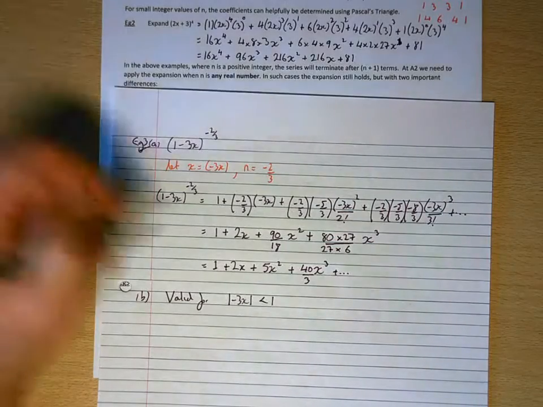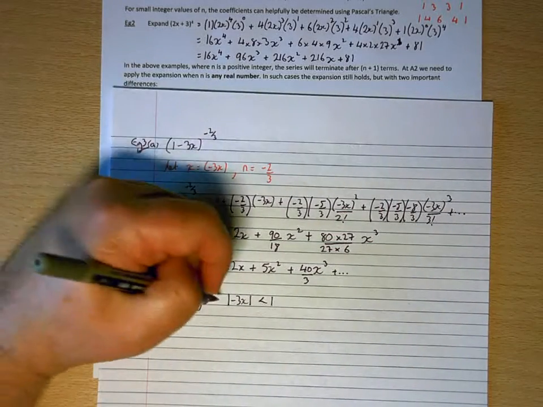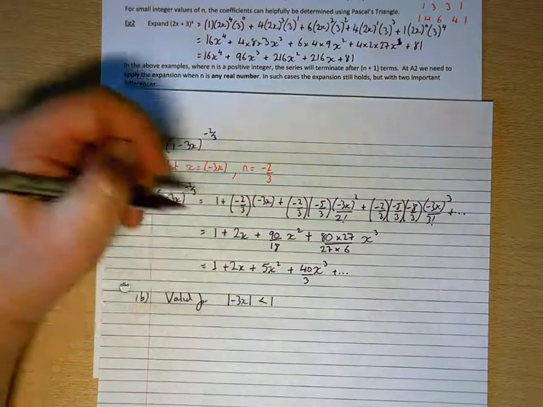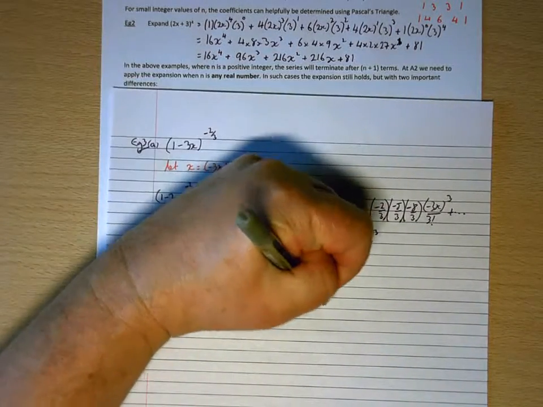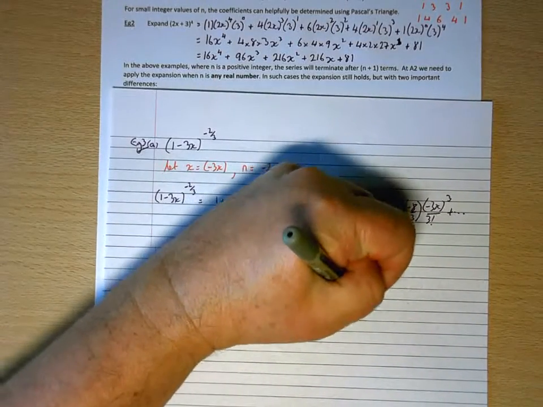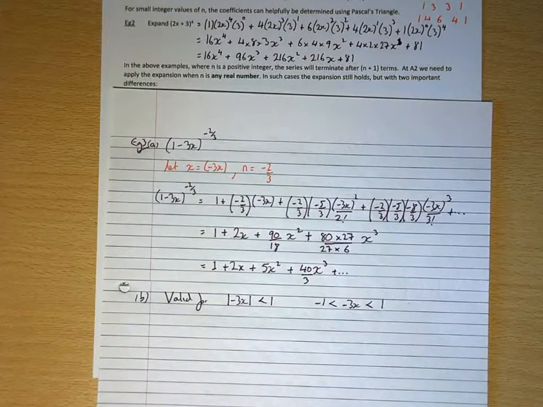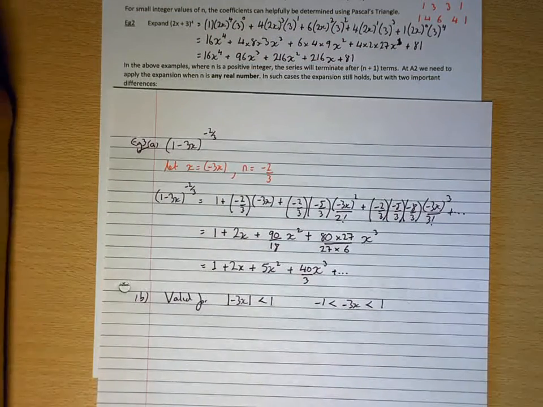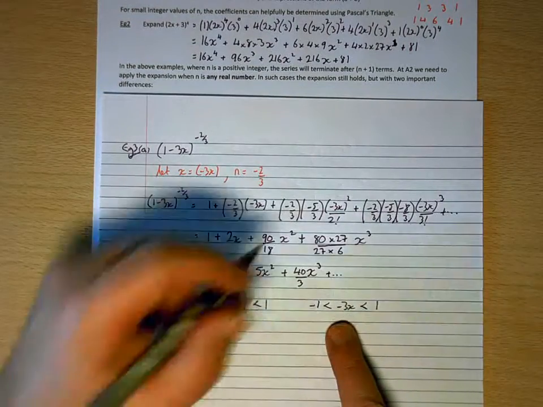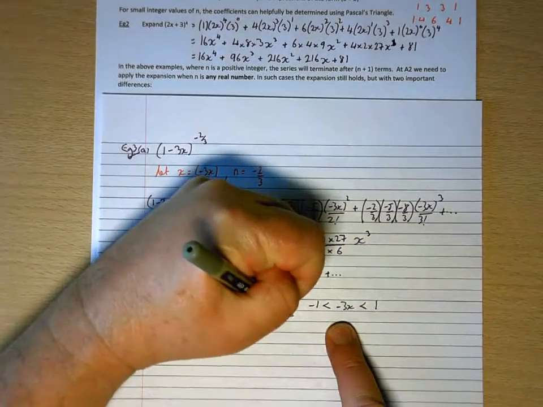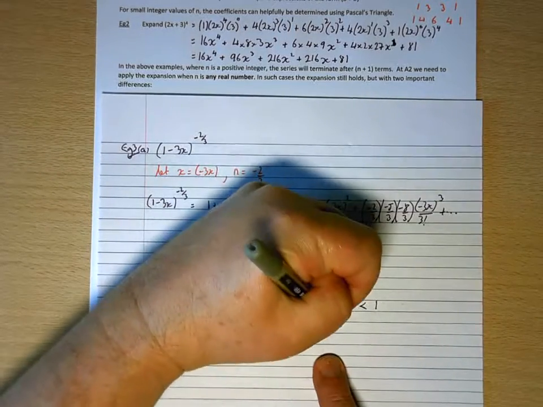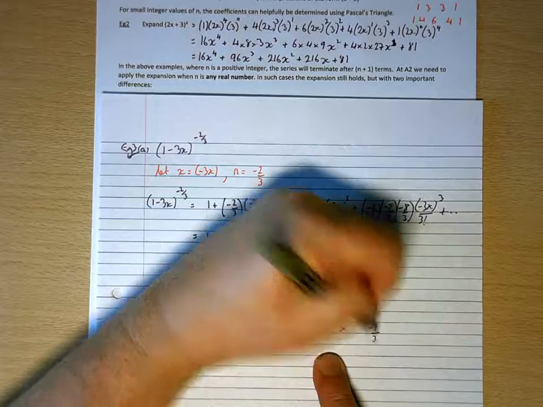Now, dealing with that, what the modulus does is force that to be positive, but if you want to think about that, what that's saying is negative 3x must be between negative 1 and plus 1, and we want to get the x on its own. So if we divide throughout by negative 3, then we get 1/3 and negative 1/3.